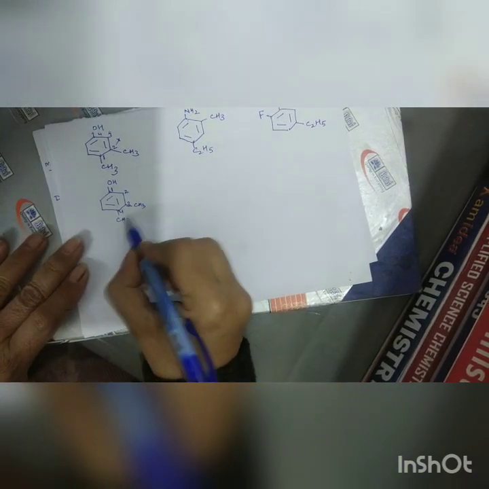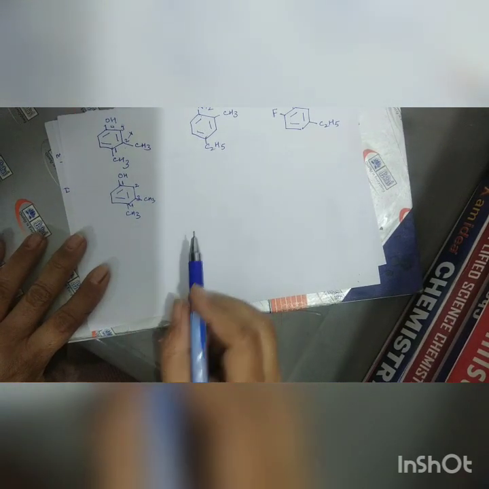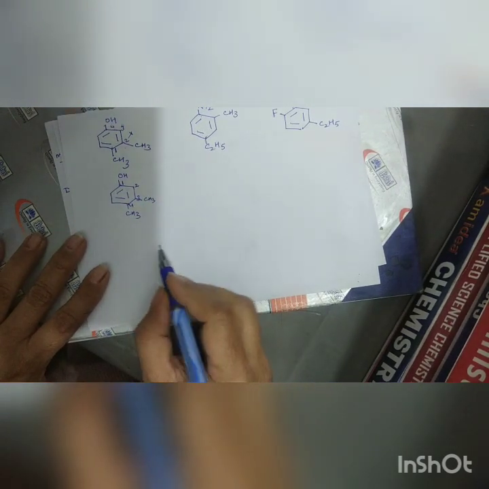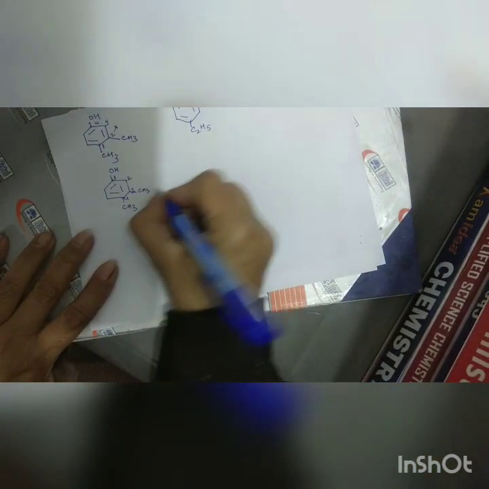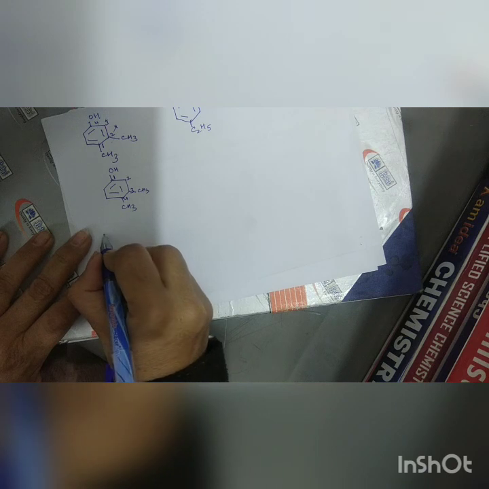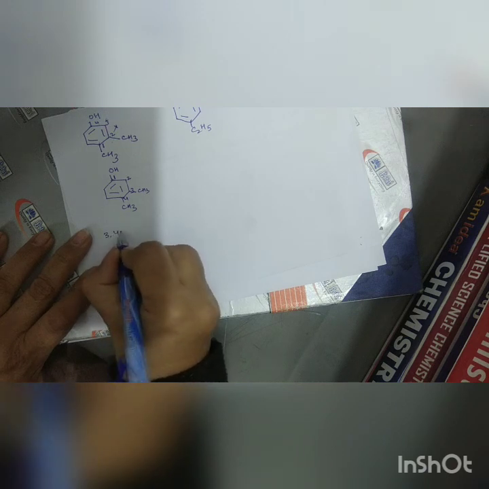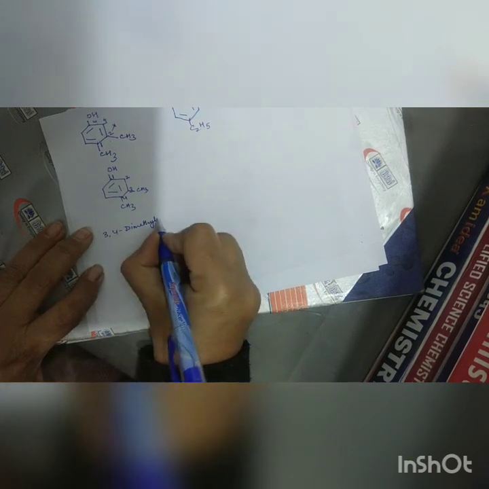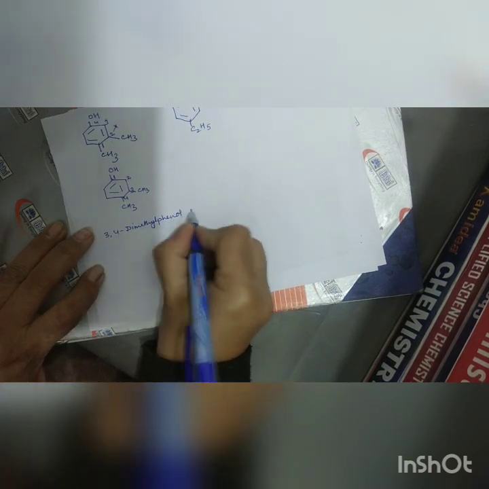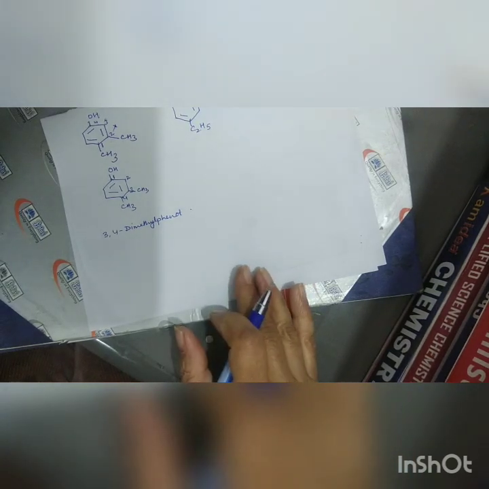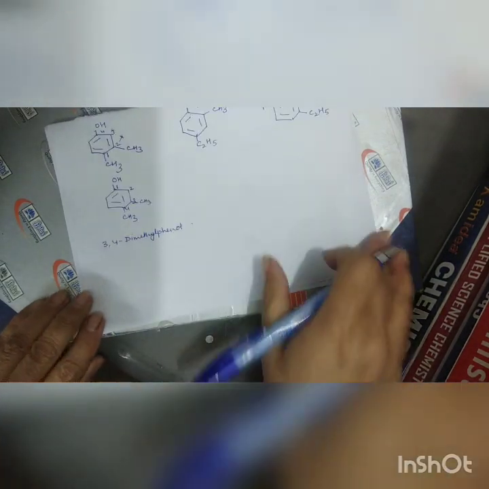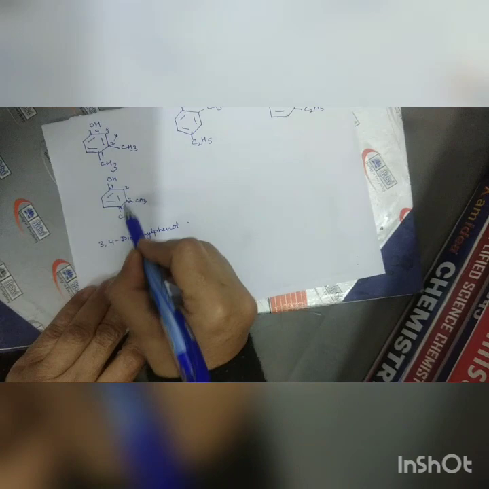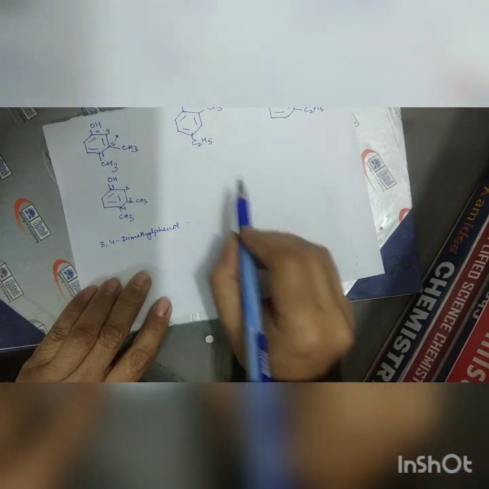Now name: this is methyl and this is OH. So what does it become? Phenol. So remember, the name will be 3,4-dimethylphenol. When a benzene ring has an OH, it is called phenol.